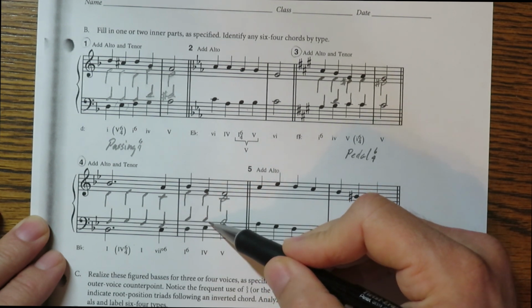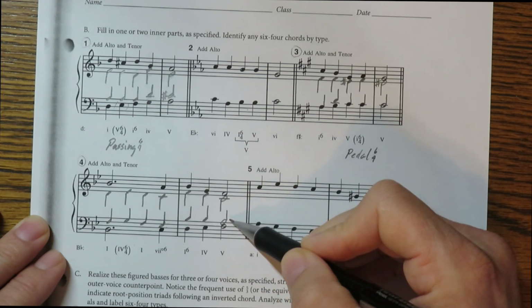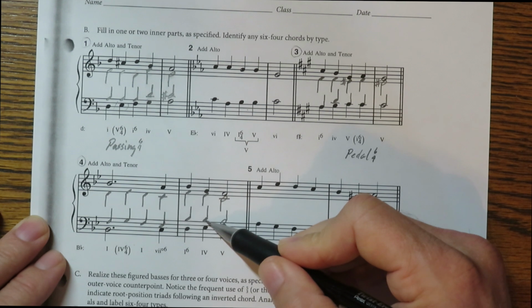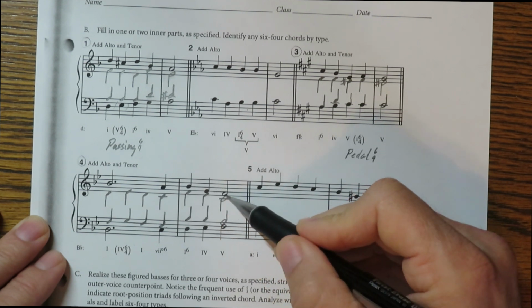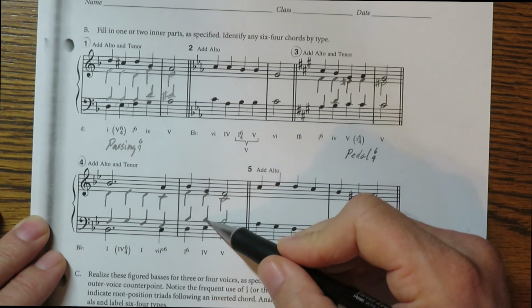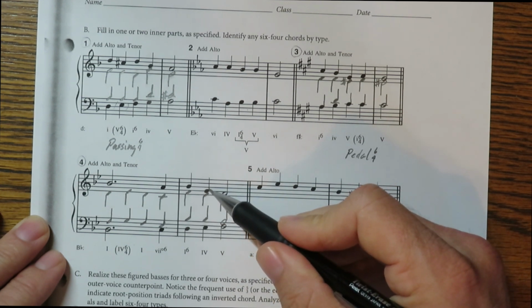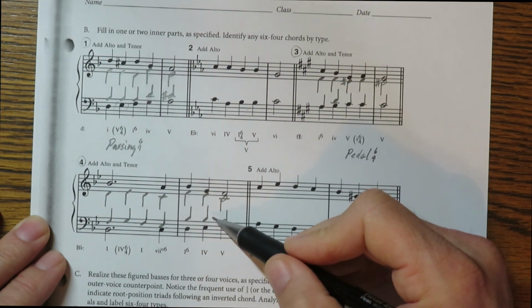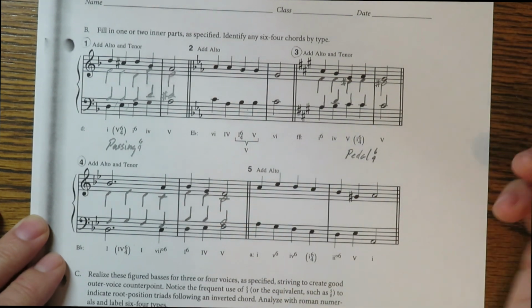That's good. Okay. Yeah, those are 6ths. Yeah, good. And we're good.